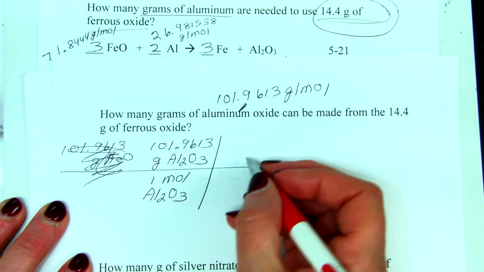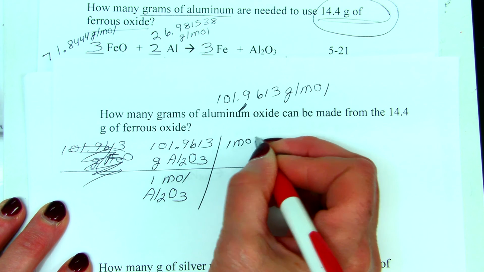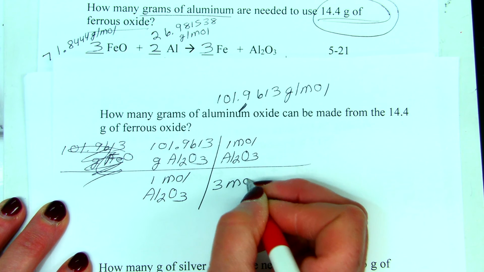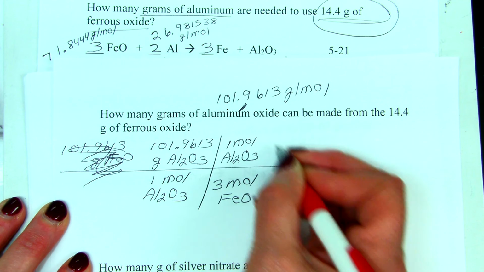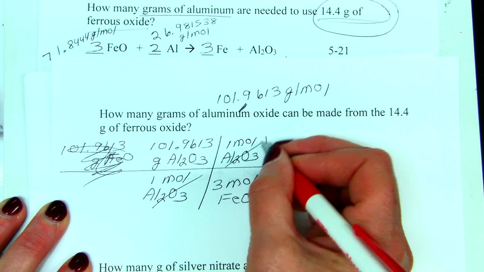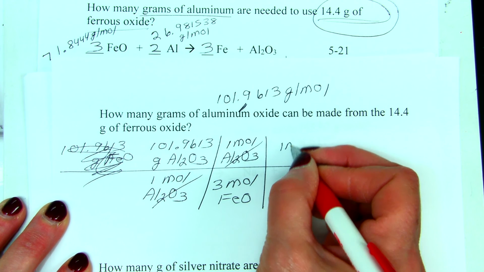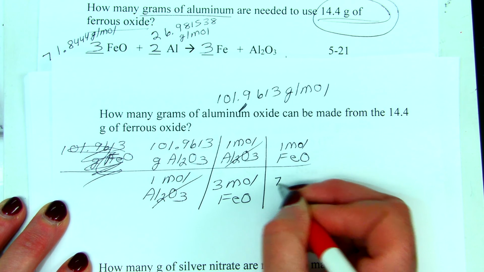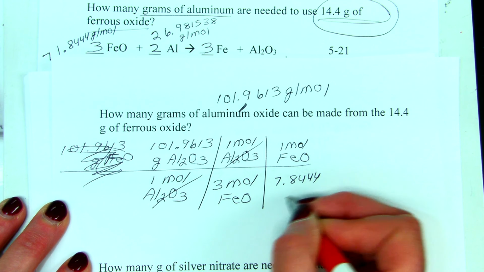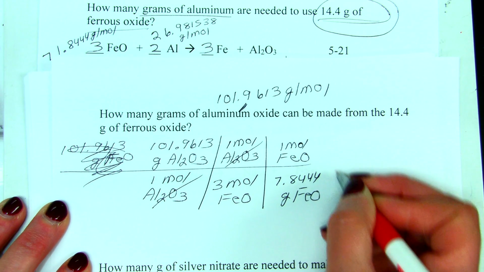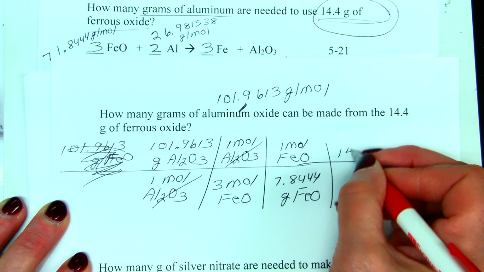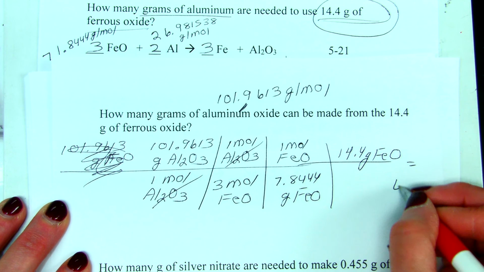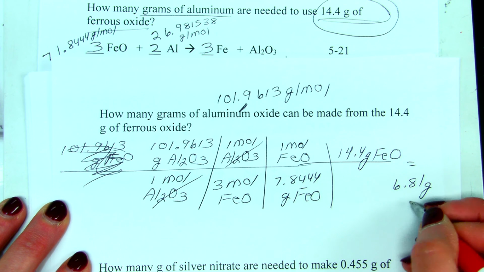From my balanced equation, 1 mole of aluminum oxide is 3 moles of ferrous oxide. So I've gotten rid of the moles of aluminum oxide. Now 1 mole of ferrous oxide has a mass of 71.8444 grams. And I have 14.4 grams of ferrous oxide. So I get 6.81 grams of aluminum oxide.